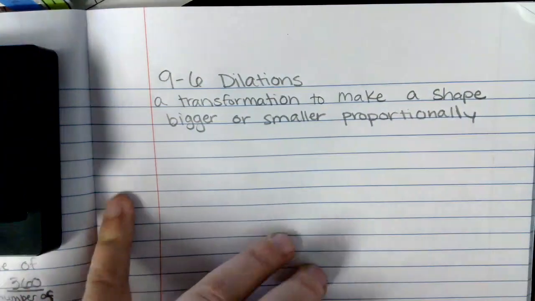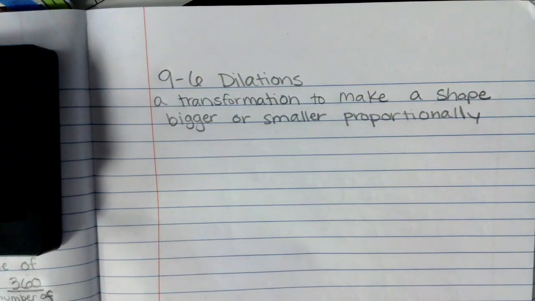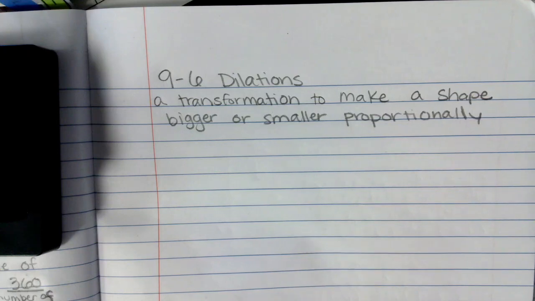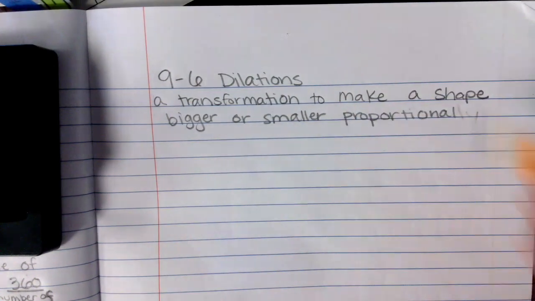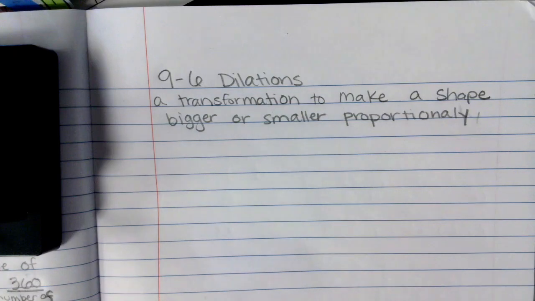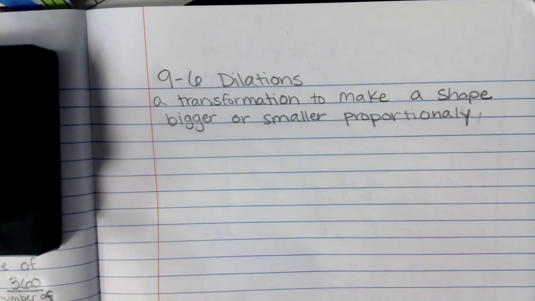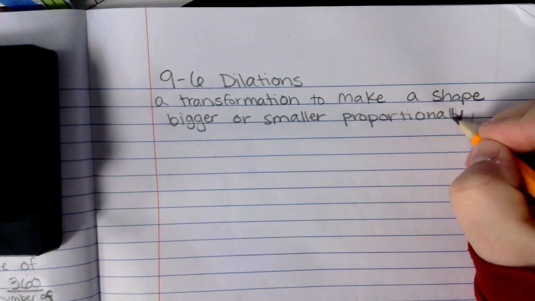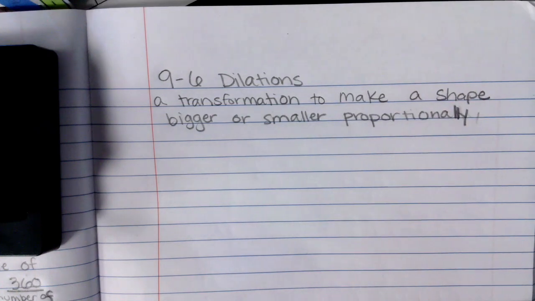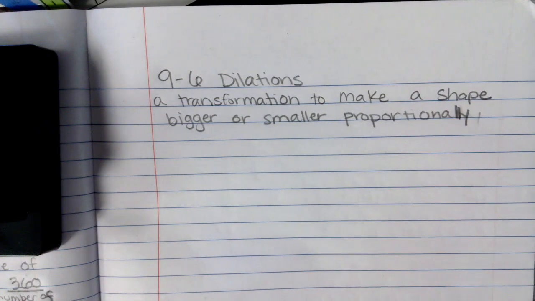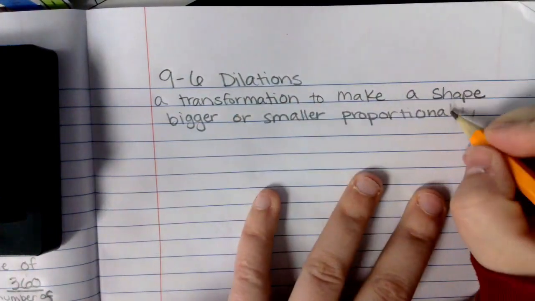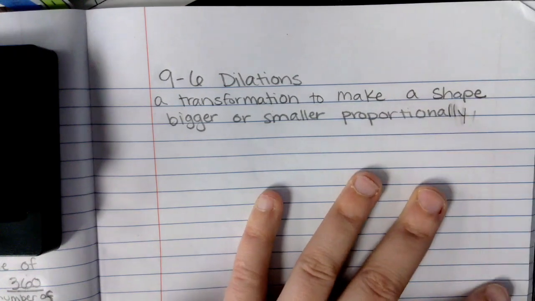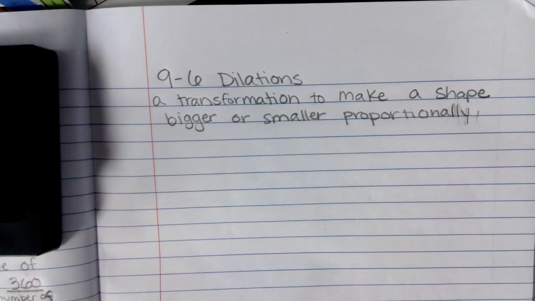So I spell proportionally with 2 L's. Proportionally. 1 L. I think it's 2 L's. What do you guys think? That looks right with 2 L's? The problem with grammar is it doesn't matter if it looks right to you, you still might be wrong. I don't know. We're going to go with 2 L's.